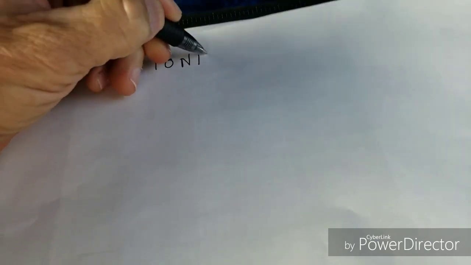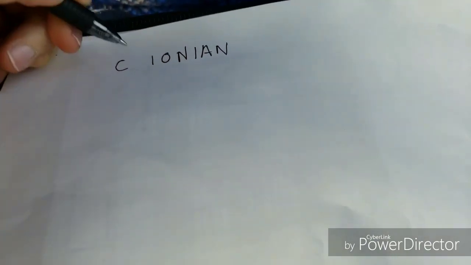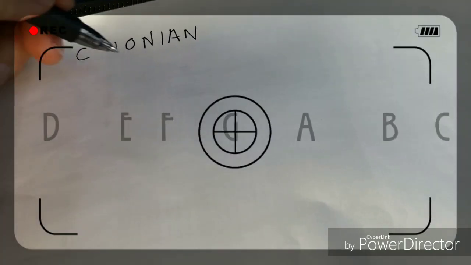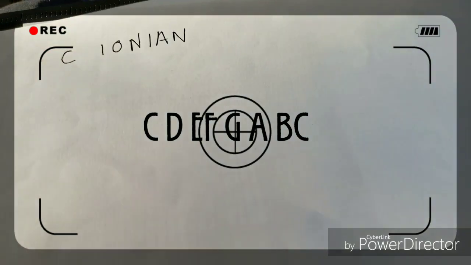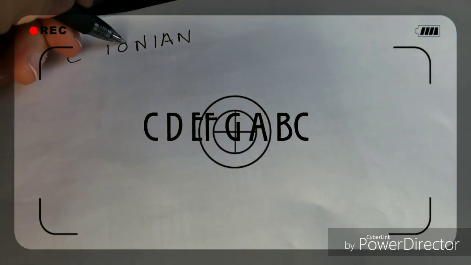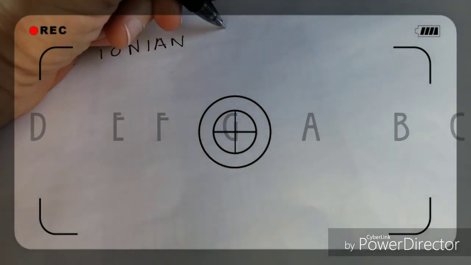Now, you might have heard that C is the Ionian mode. Right? And they'll say from C to C is Ionian, and you have no sharps or flats. So the easy way to remember is C is Ionian. And it's C, D, E, F, G, A, B, and then the octave again, which would be C. All right? And that is called the C major scale.